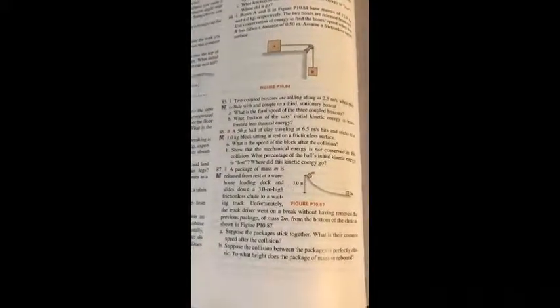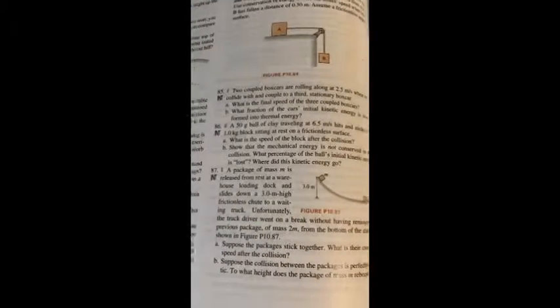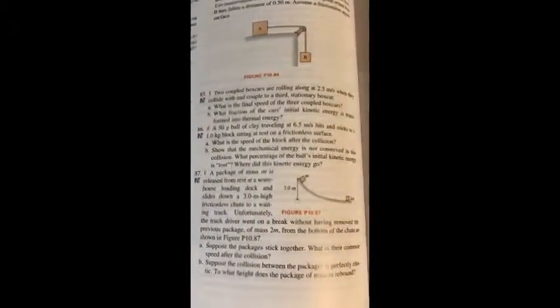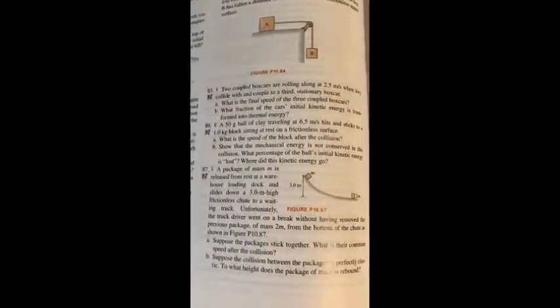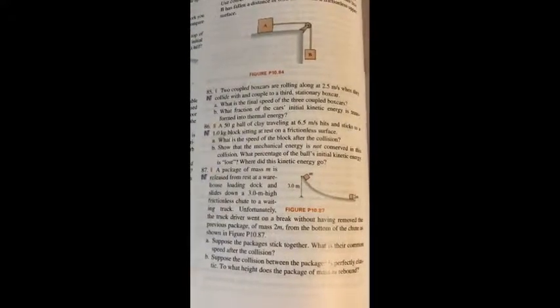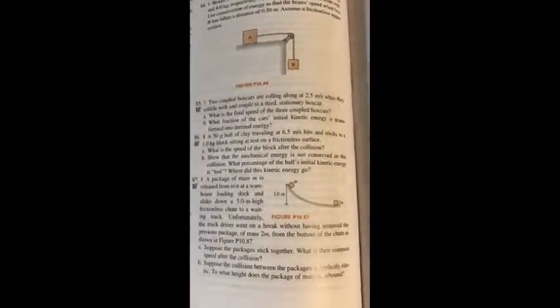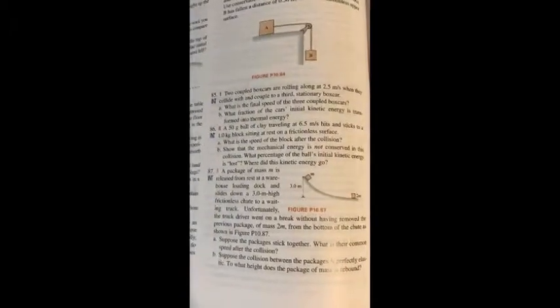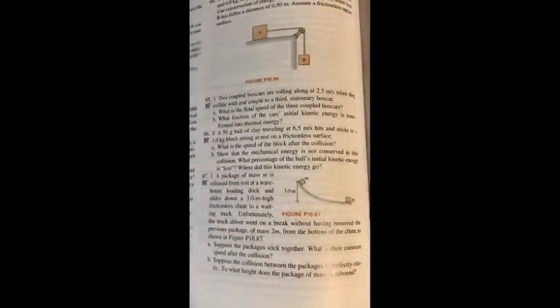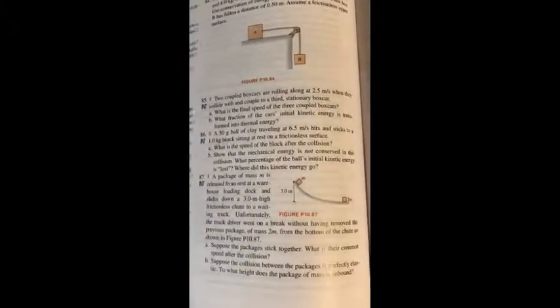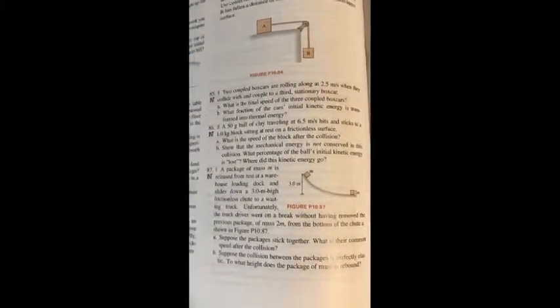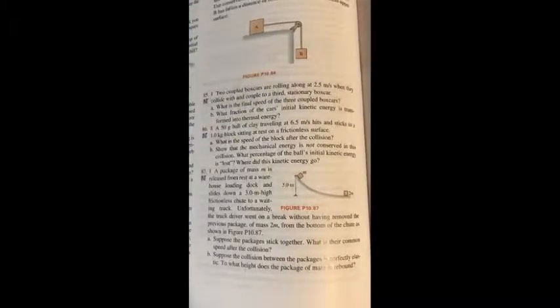Hello, this is my video example for chapter 10, number 86. So this one says a 50-gram ball of clay traveling at 6.5 meters per second hits and sticks to a 1 kilogram block sitting at rest on a frictionless surface. Part A, what is the speed of the block after the collision?